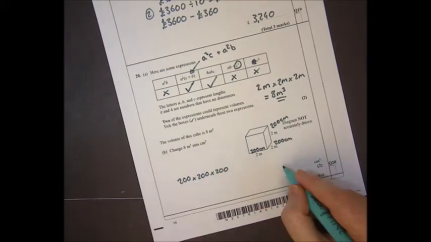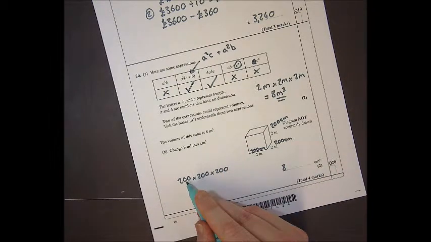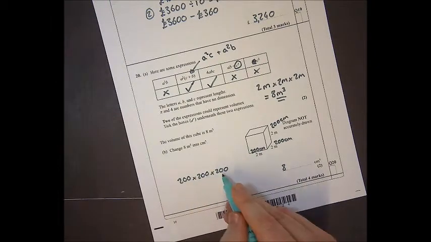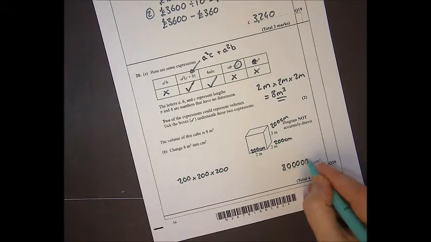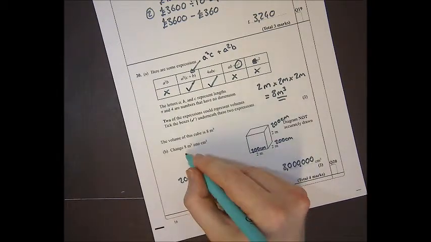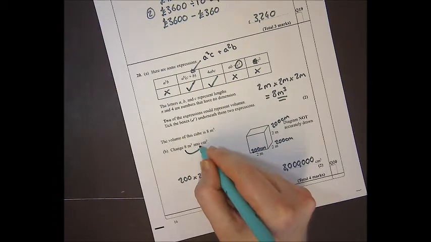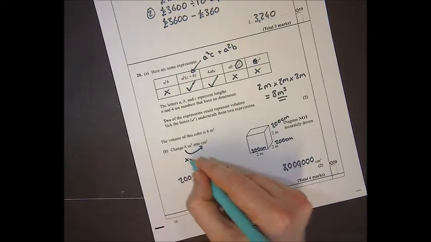The alternative is to get from here to here. Meters to centimeters would be times by 100. Because these are both cubic measurements, we're going to scale factor cubed. So 100 cubed is a million. So 8 times a million is 8 million centimeters cubed.